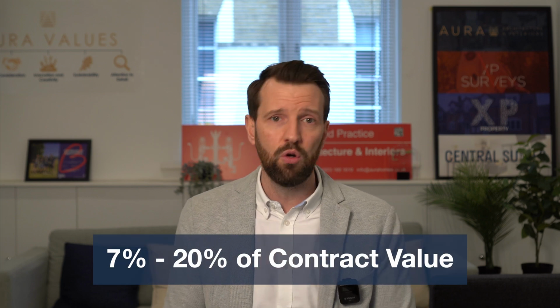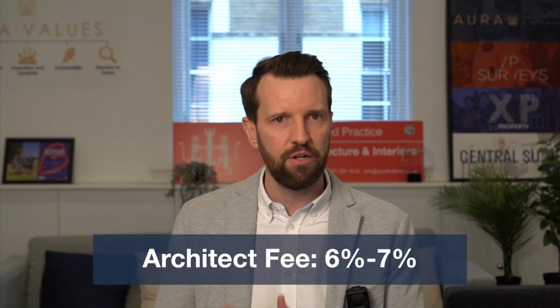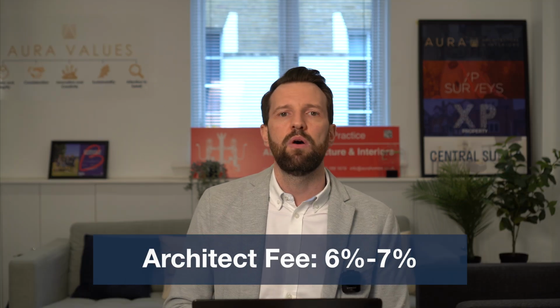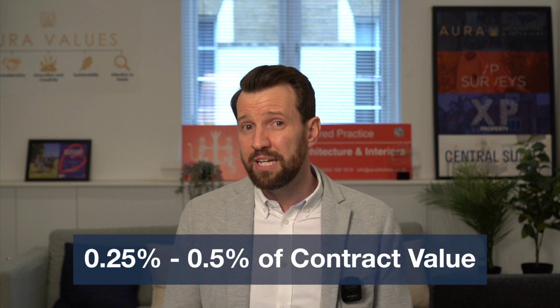Next up is the main consultants that you're going to need for your project, and an architect will typically cost somewhere between 7 and maybe even 20% of your contract value, depending on the size of the contract. If you're upwards of £1 million in terms of build works, then your architecture fee is going to be less, closer to that 6-7% value. But if you are working on a small project where it's only £150,000 to £200,000 contract, then your percentage is going to be larger, so more like 15-20% depending on the size of the contract. For structural engineers, if you took a value of 0.25% to 0.5% of the contract value, you're not going to go far wrong as an estimate.